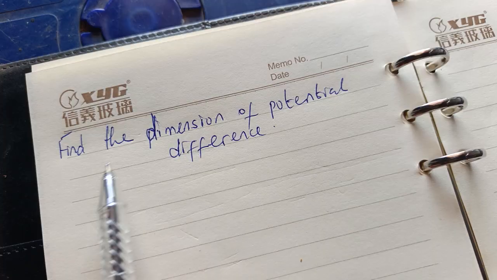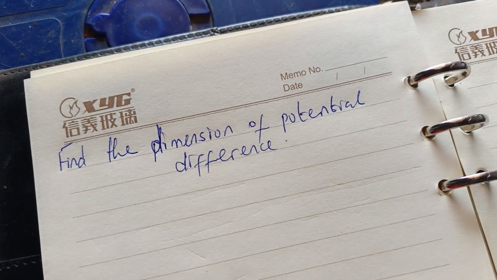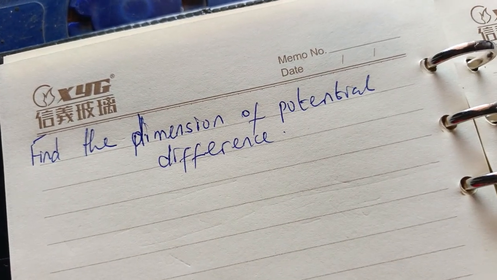Right. Find the dimension of potential difference. Wow, this is a little big somehow for some people. But we're going to tackle it.